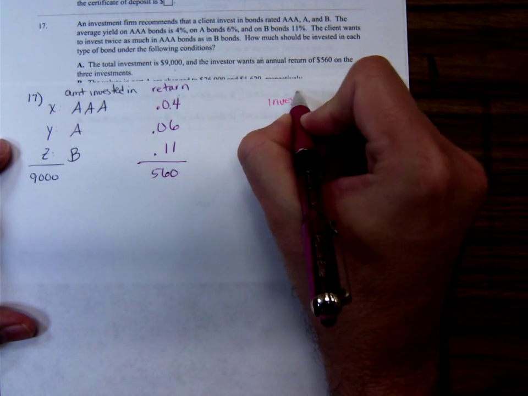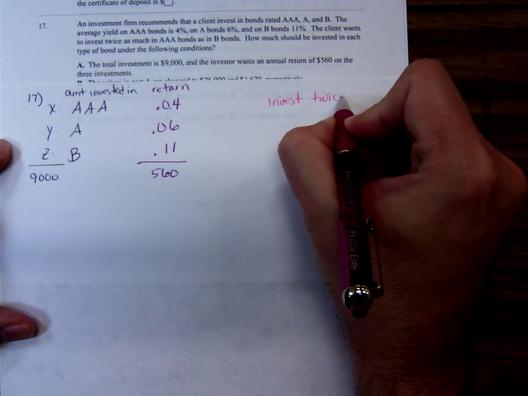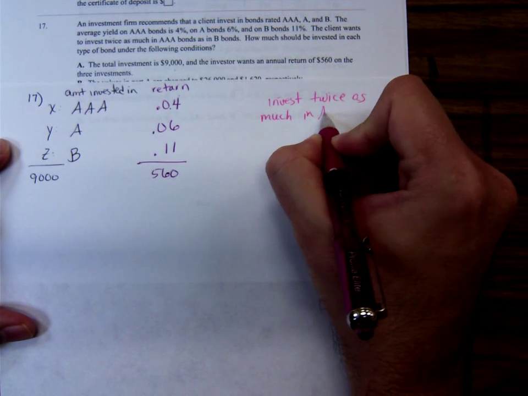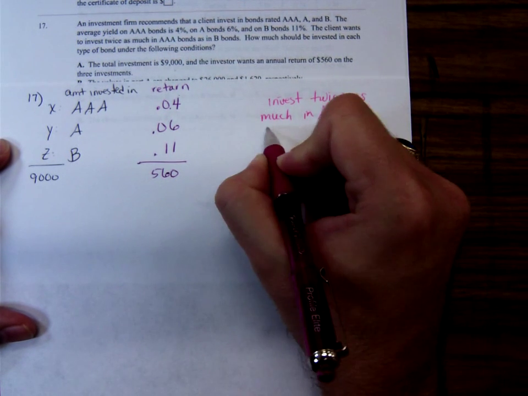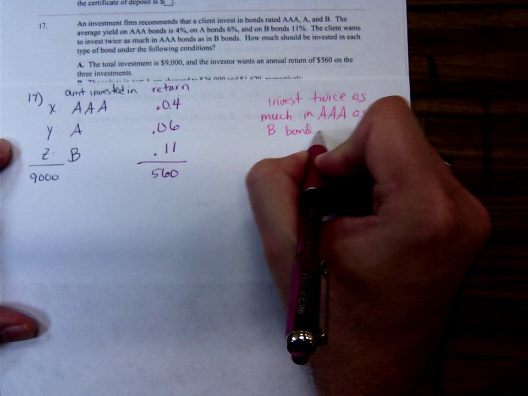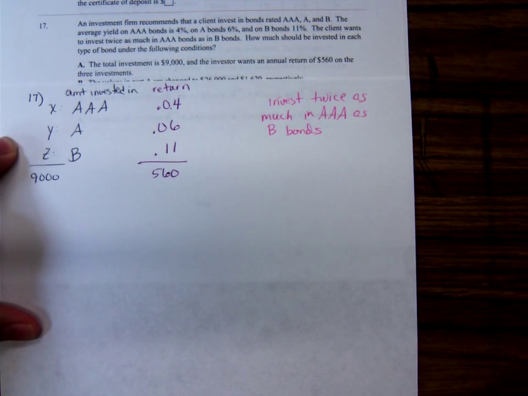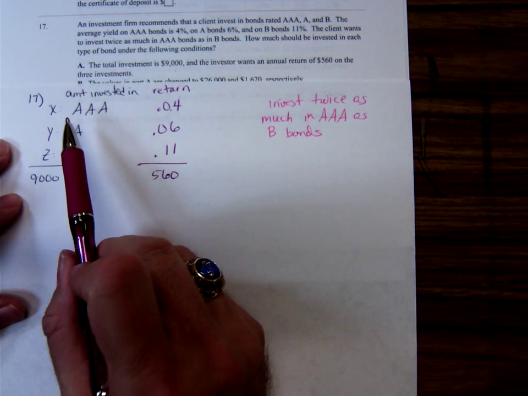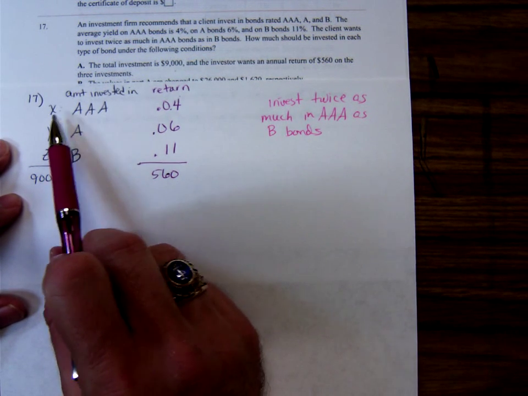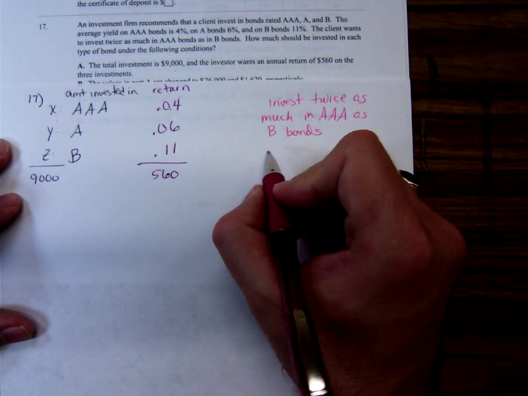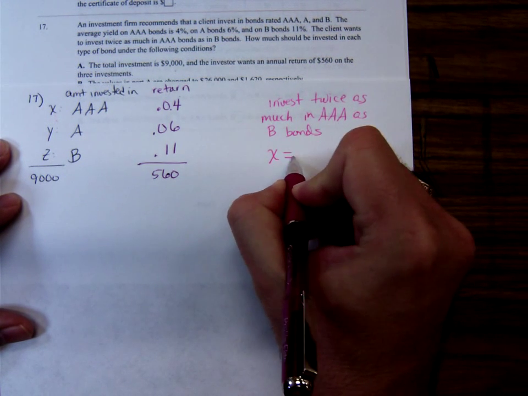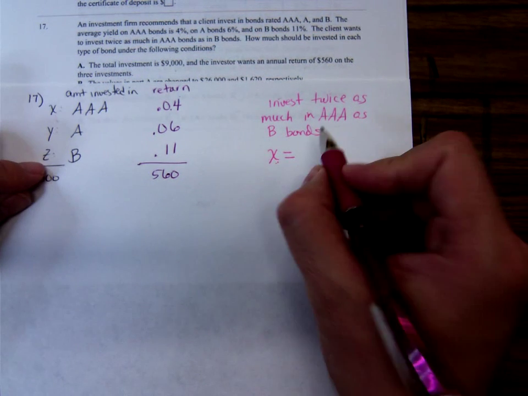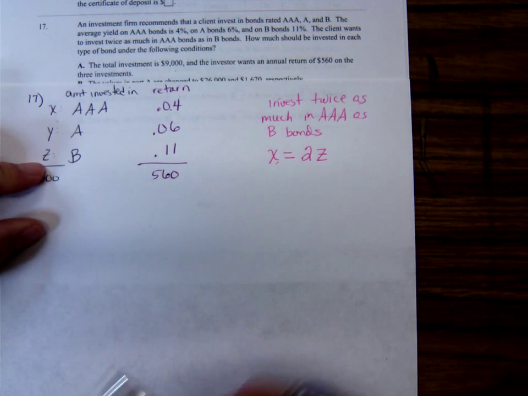Invest twice as much in AAA as B bonds. Just like on number 15, if you think to yourself, which one's getting more? Well, if they're investing twice as much in AAA, that means AAA is going to be bigger than the B bonds. In fact, AAA is 2 times the amount invested in B bonds.